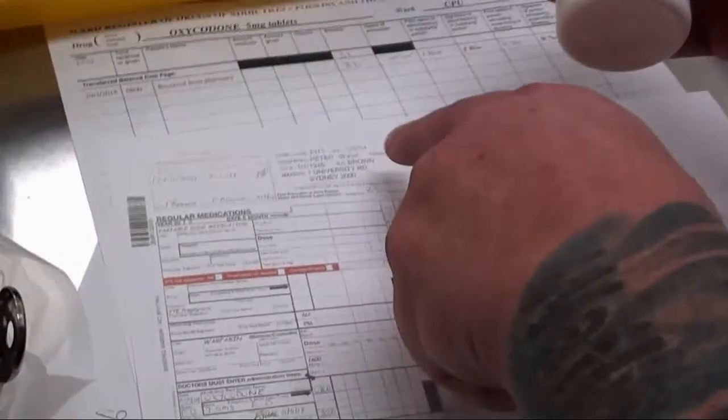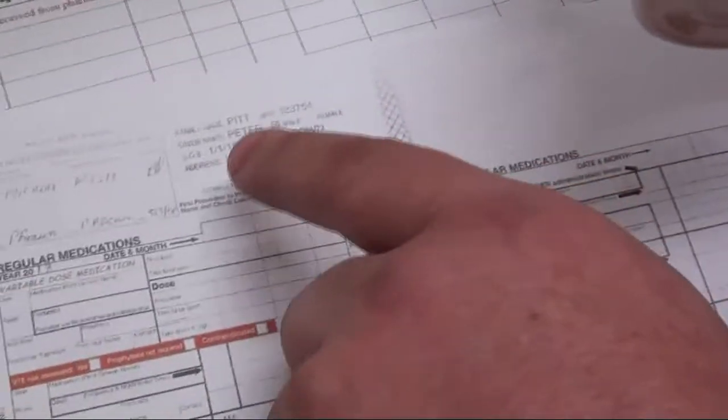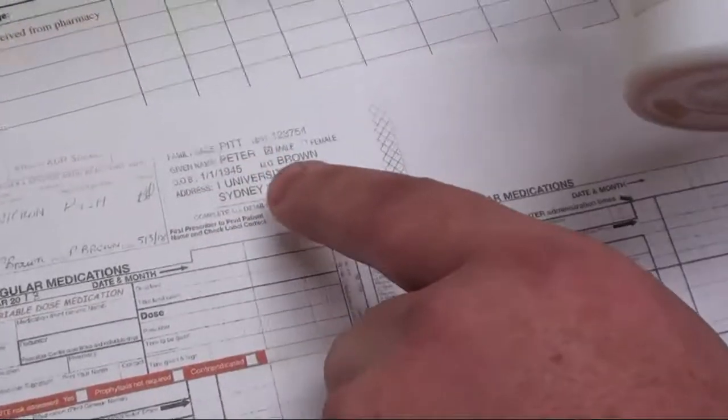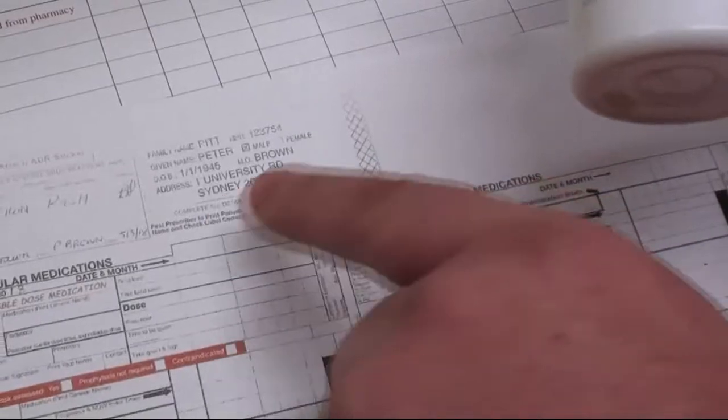It's from Mr. Peter Pitt. The MRN is 123754, and the date of birth is 1st of the 1st, 1945. He's male, and his address is 1 University Road, Sydney, 2000. He has an allergy to penicillin, which gives him a rash. Do you agree? Agree.